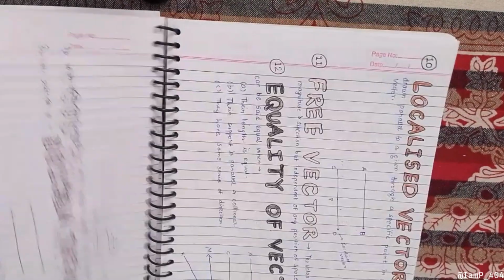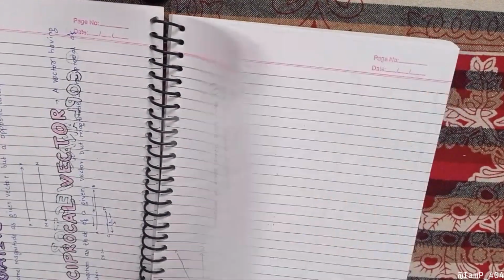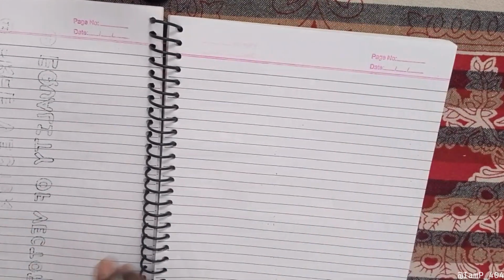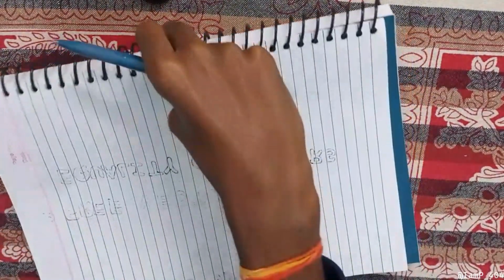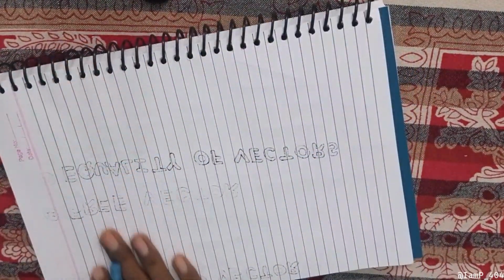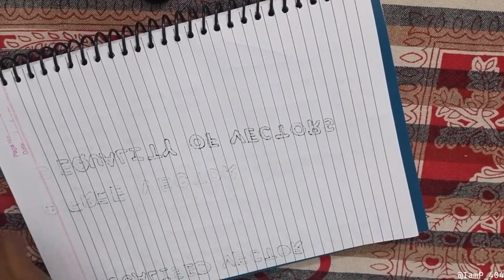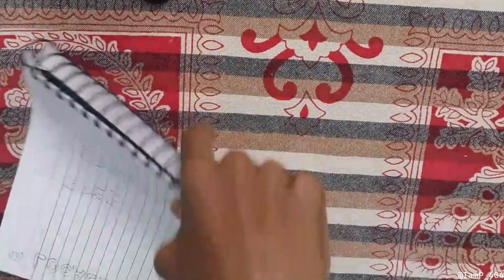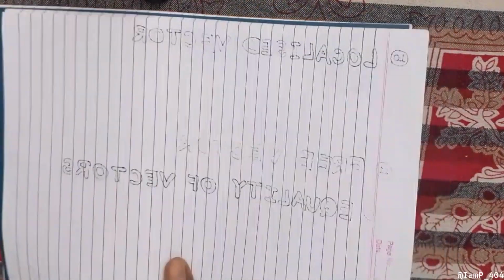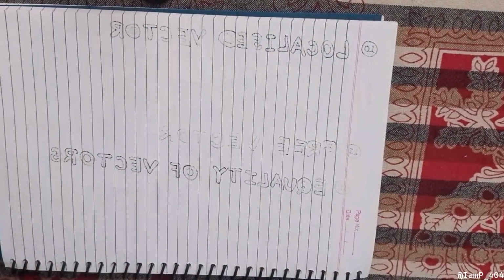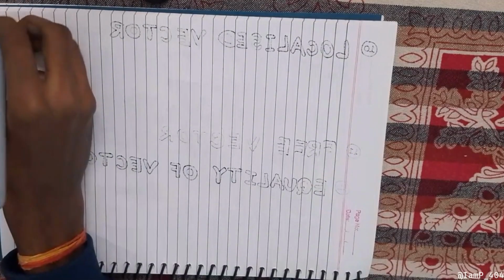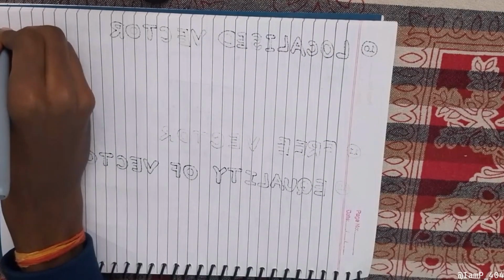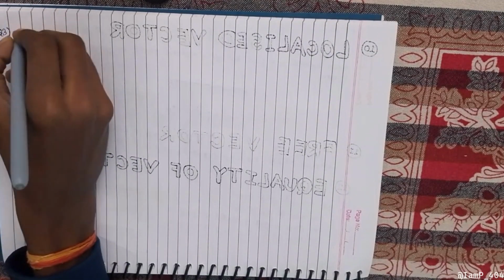Moving ahead, there is an exercise. Let's see what the question is. Question is like this: there is a figure given.